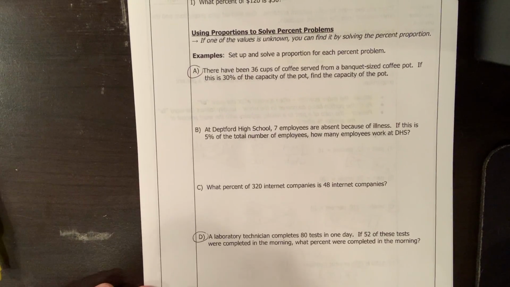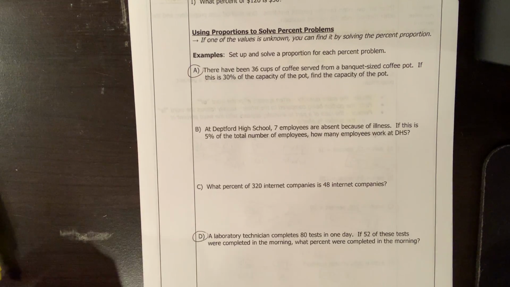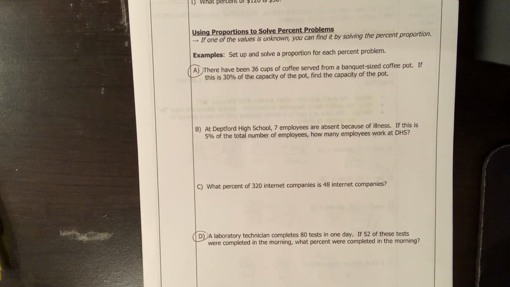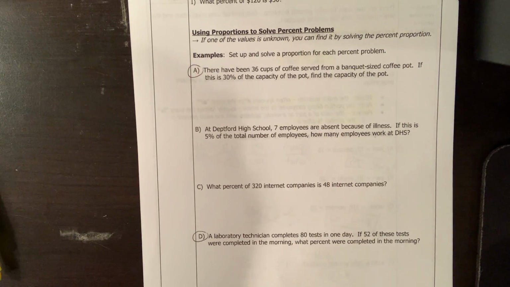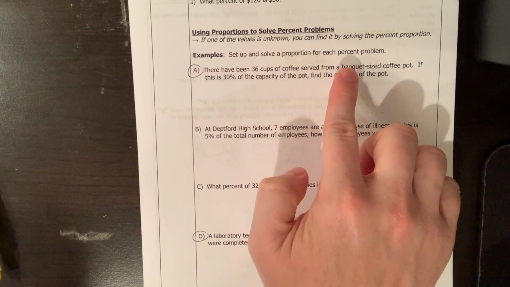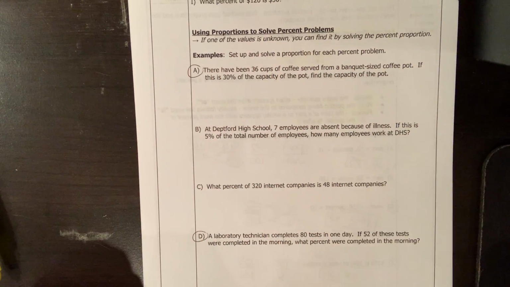Okay, let's go to page 2 of your notes, and we'll jump down to where it says using proportions to solve percent problems. Okay, now we get into word problems. So they're not going to straight up tell you what's the part, what's the whole. This is where you got to read carefully and make sure you put everything in the right spot. Again, we're using percent proportion. So once you have everything set up, it's easy. All right. So if one of the values is unknown, you can find it by solving percent proportion like we did with the previous examples.